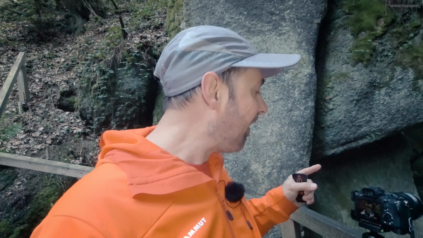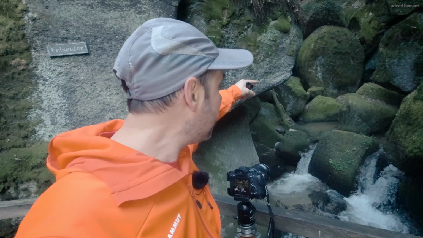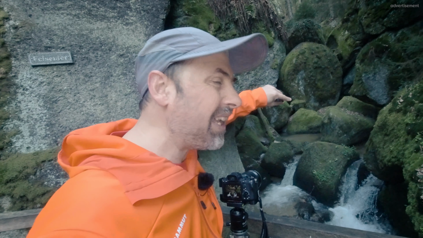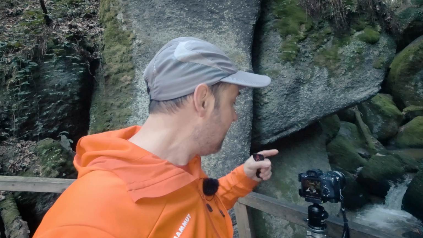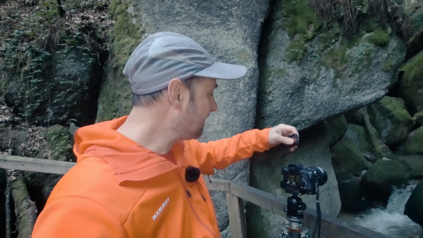The only problem we get is that with f16 at ISO 100 I come up to a 5 second exposure time, which is too much, because when we photograph water with such a long exposure time, we don't get any structure anymore, and this is not what we want. We want to have structure. So what I do is I make a second exposure for the water with ISO 1250 even, I think. So I would say let's make the click.